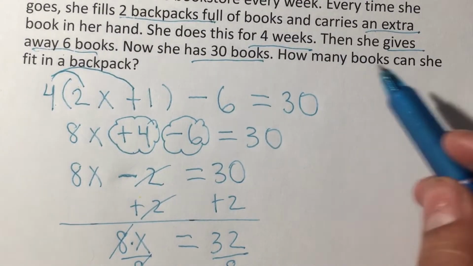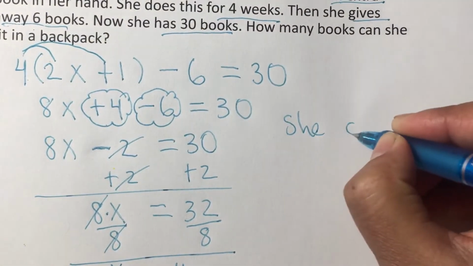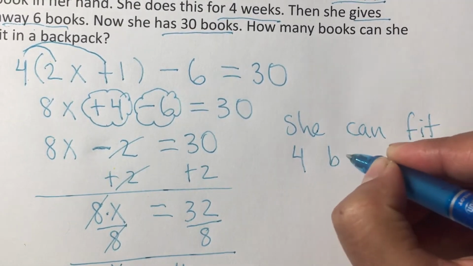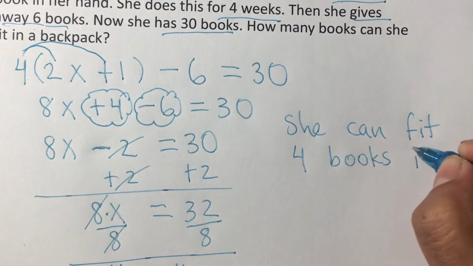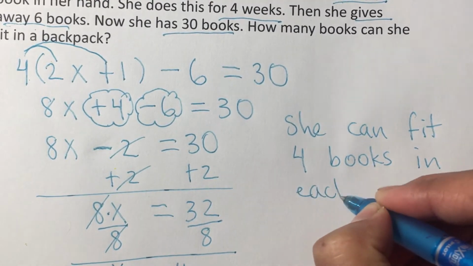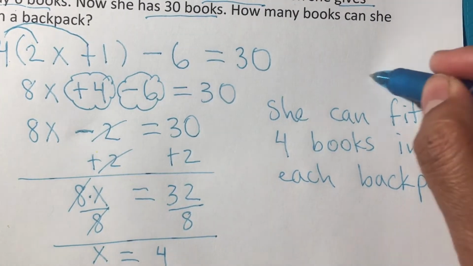How many books can she fit in a backpack? She can fit 4 books in each backpack. Okay, make sure that you write your answer in a sentence.